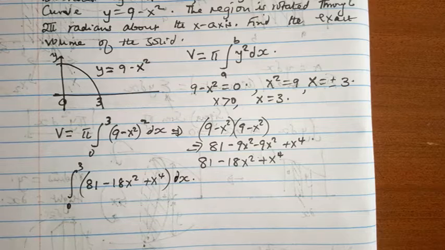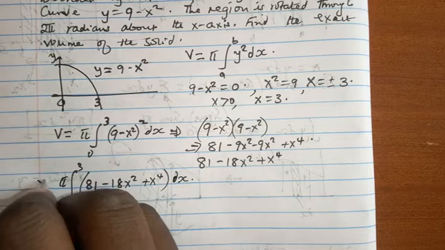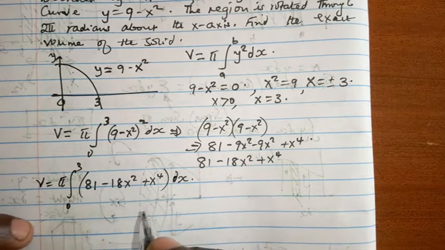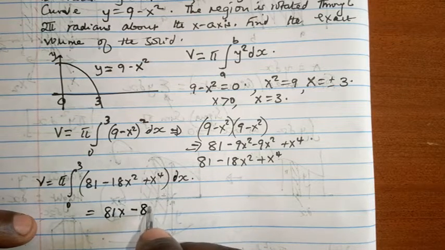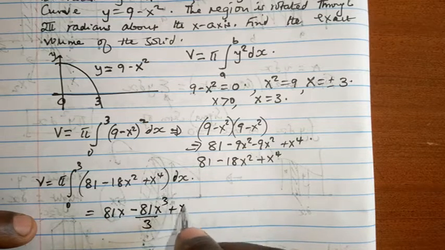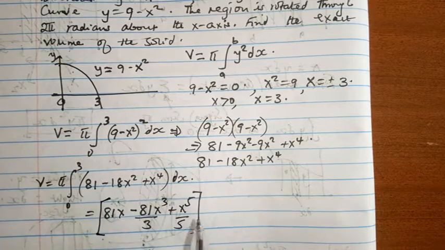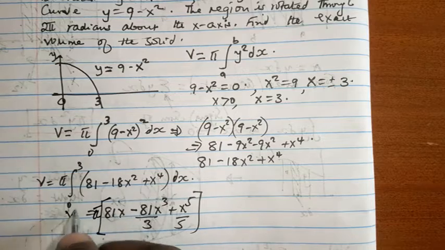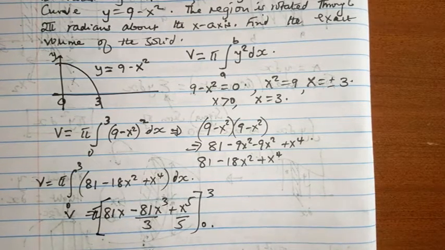At that point there is of course pi, so we need to integrate this part, which gives us the integral of 81x minus 81x cubed over 3 plus x to the power 5 over 5, and we have now the limits 3 and 0.